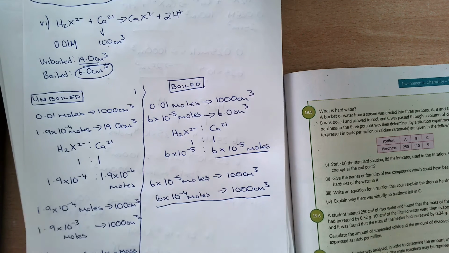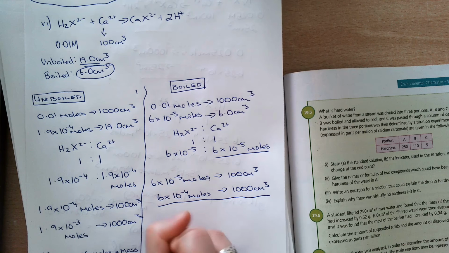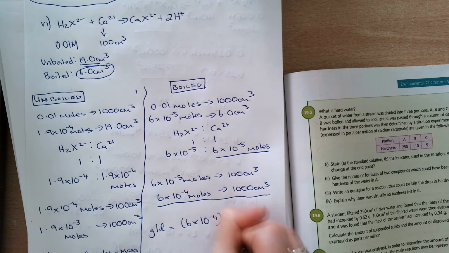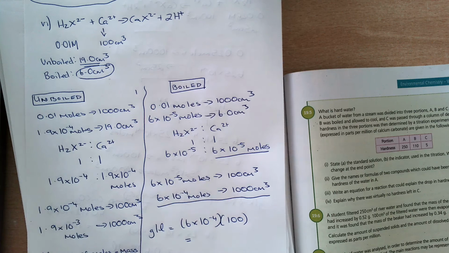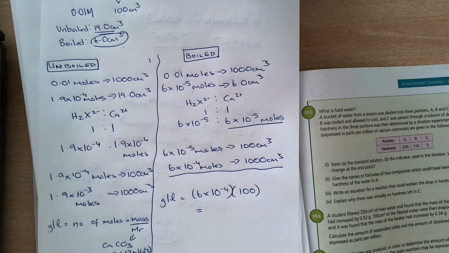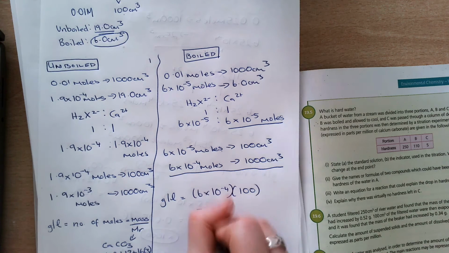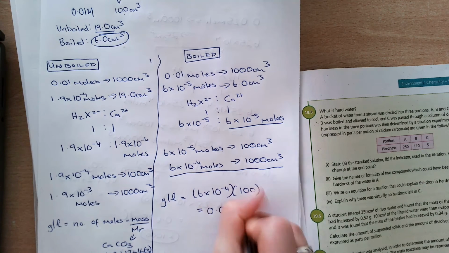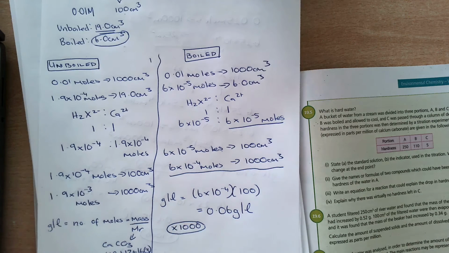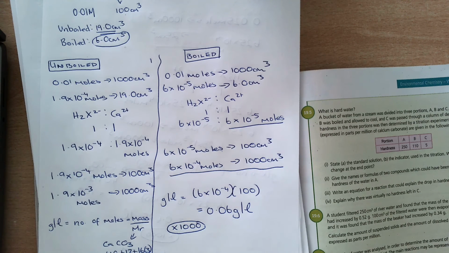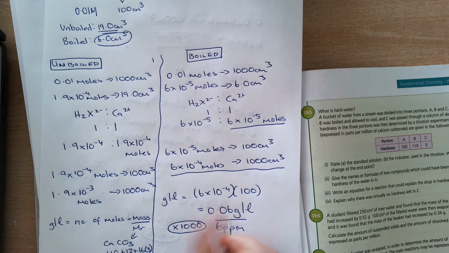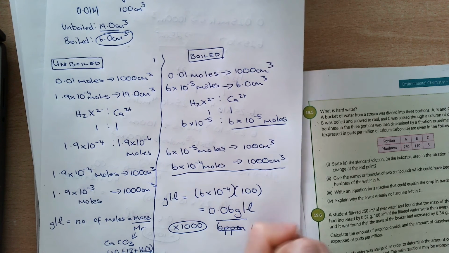Okay, next then, again, working out my grams per litre, which is my number of moles, 6 by 10 to the minus 4, multiplied by my relative molecular mass, which I've worked out here from part A, so I'm not going to do it out again, and that gives me 0.06 grams per litre. To multiply that by 1,000 in order to get it into ppm, and that gives me 6 ppm. Now, sorry, it doesn't, it gives me 60 ppm.